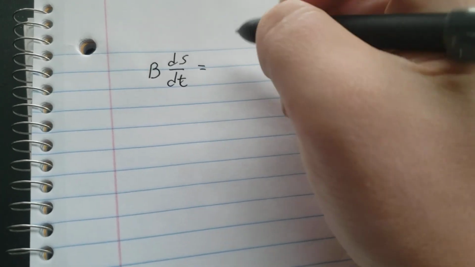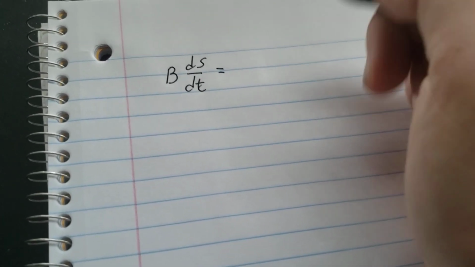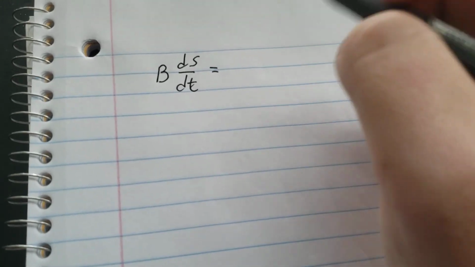Well, recall what we defined our Lagrangian to be. It's this constant b times ds over dt, which, ignoring time dependence, we want to ignore time dependence and only functions of x and x dots.